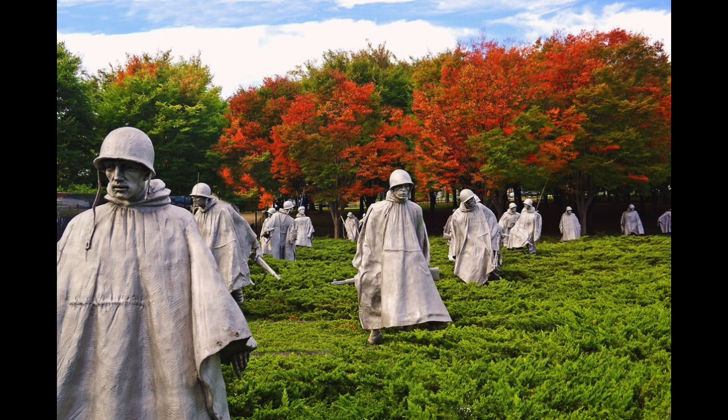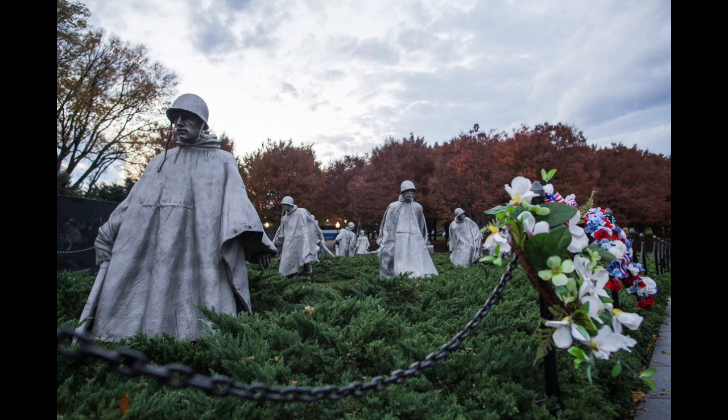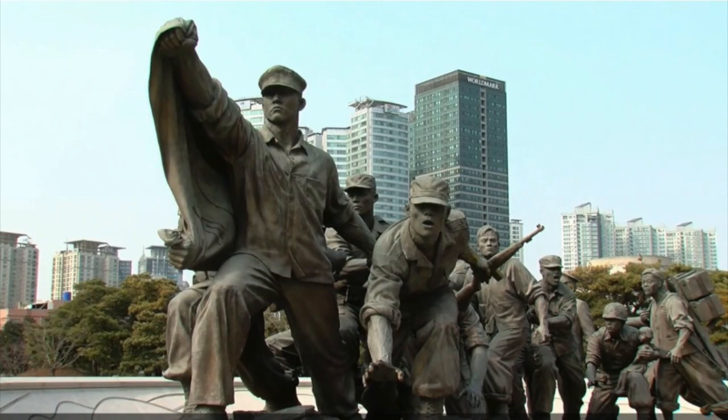The Korean War Memorial is located near the Lincoln Memorial on the National Mall in Washington, D.C. It was finished on July 27, 1995, and it commemorates all the sacrifices of the 5.8 million Americans who served time in the war. There are 19 soldiers in the memorial, each representing a branch in the military. This memorial represents all the sacrifice these soldiers gave during the war.